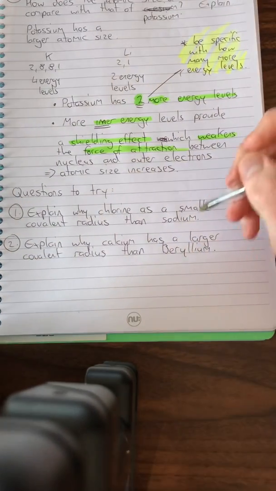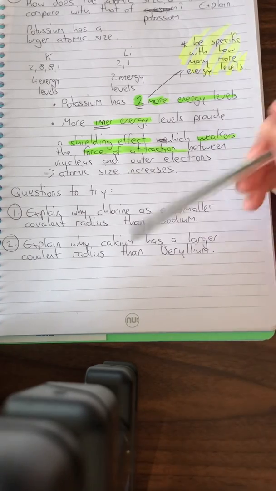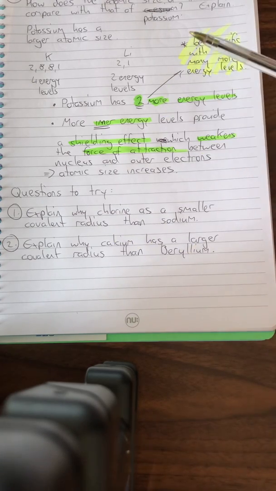Okay, so guys, try those two questions. Let me know how you get on. Explain why calcium has a larger covalent radius than beryllium. Okay, write out the electron arrangements, see how you get on, and then make sure you're writing in bullet points.